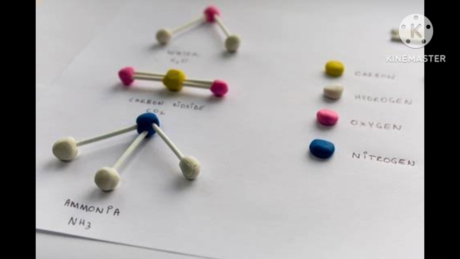One compound will be pure carbon, that is carbocyclic. And when other atoms are also present with carbon, it is called a heterocyclic compound.